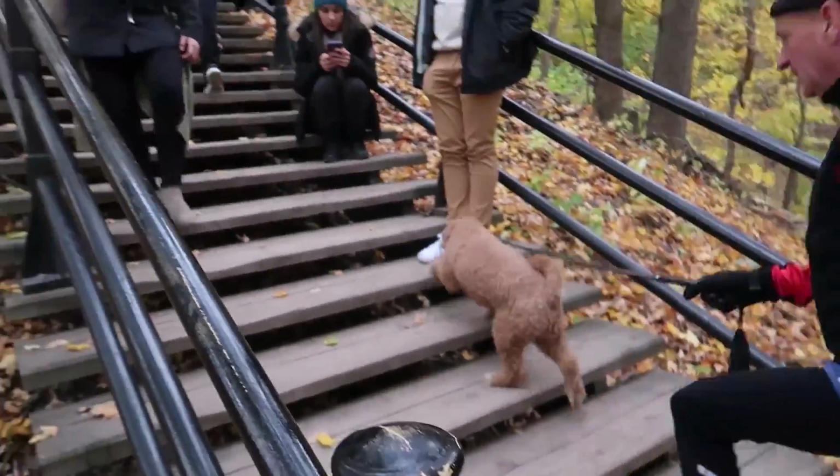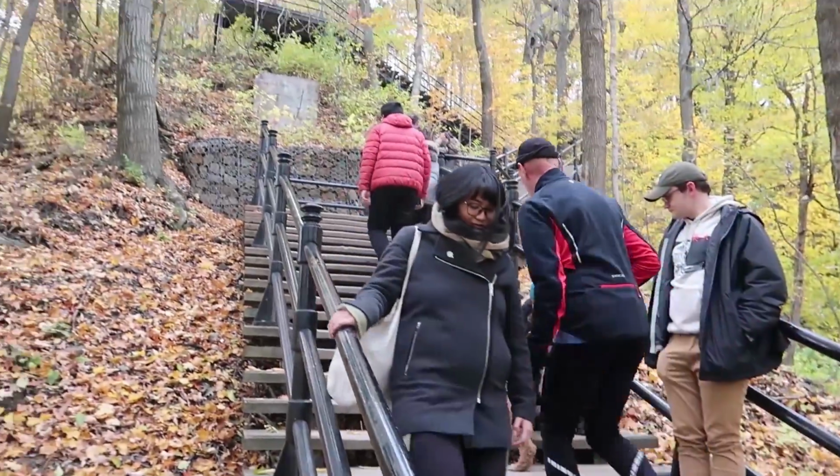Wait, there's a dog. Oh, it's a golden doodle. Okay, sorry. He's so cute. I love dogs.